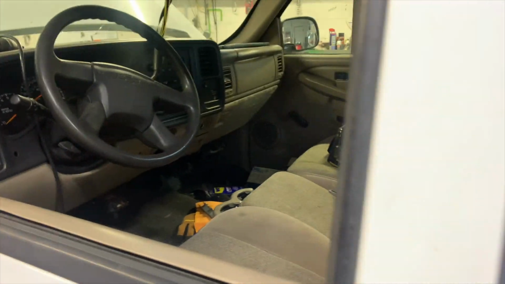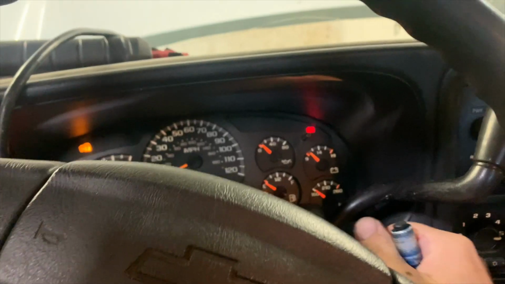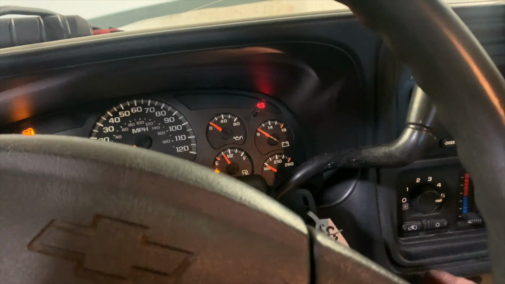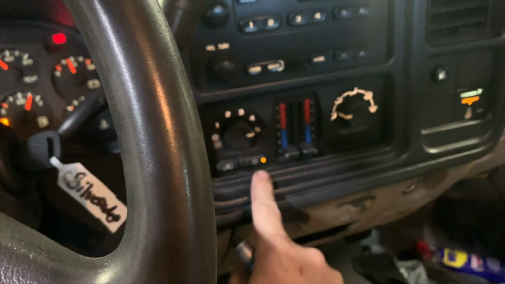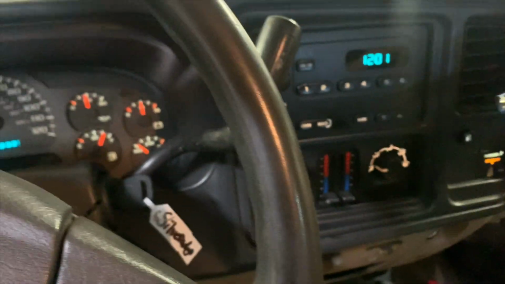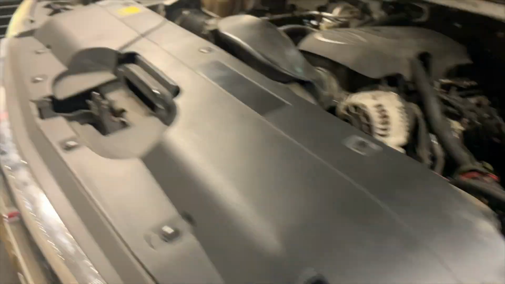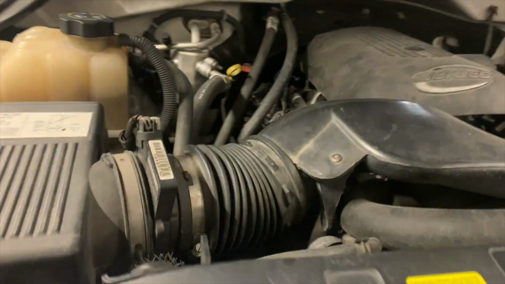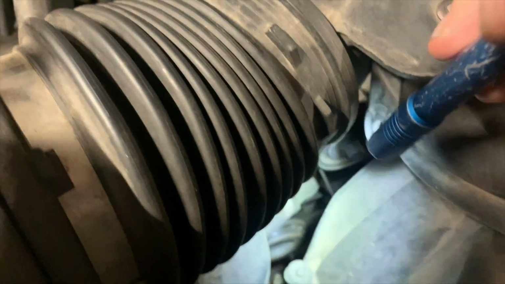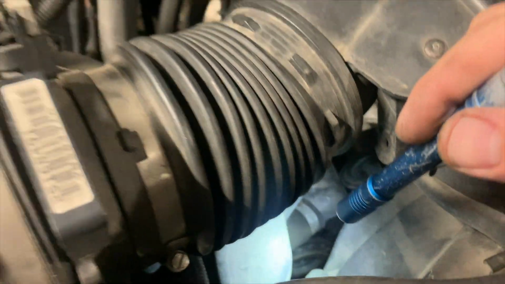So let's start it up. See if the AC works. I heard the compressor kick on. Let's go look at it. Yep, the compressor's running. We have AC.